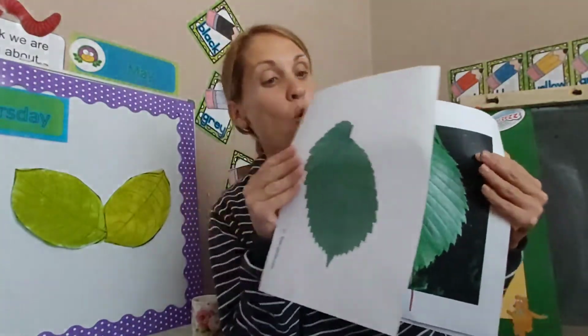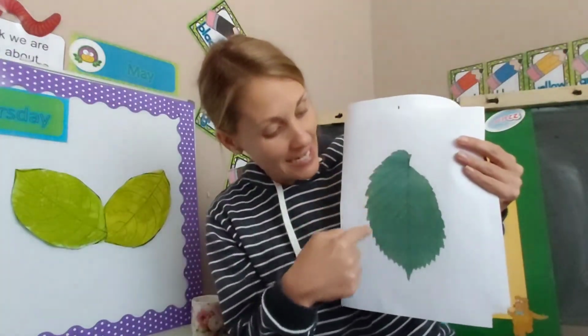And when one side looks different from the other side, we call it asymmetrical. So you can see it's actually not that difficult. It's actually quite easy. The word is long, but if you really think about it, it's quite easy. Okay, so let's look at something else.